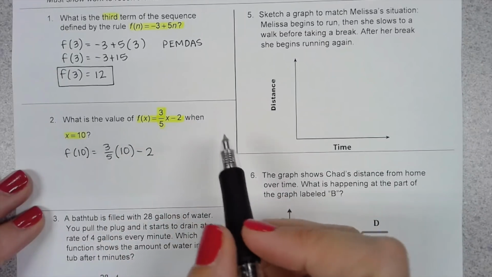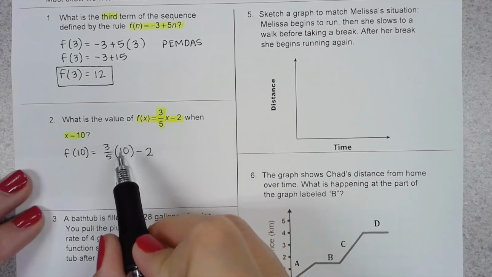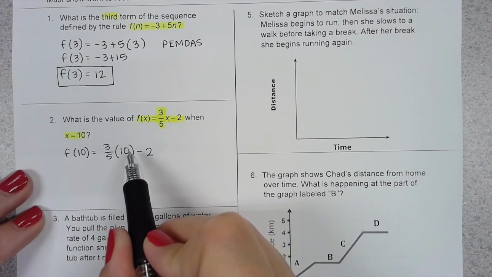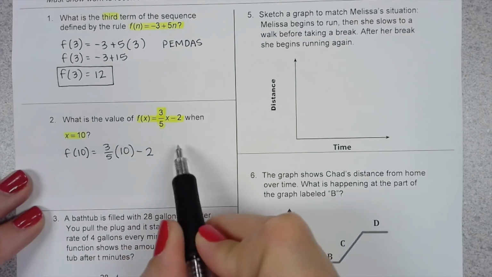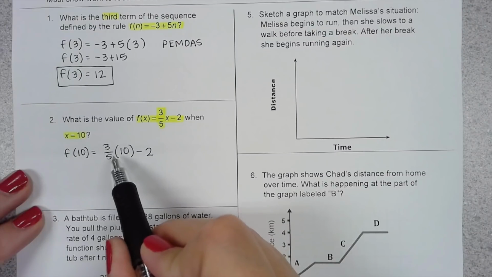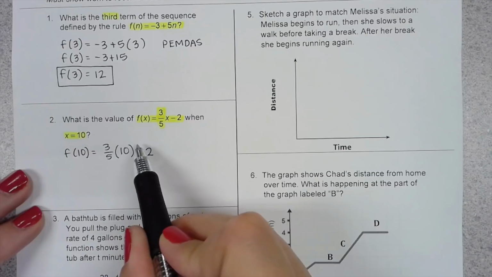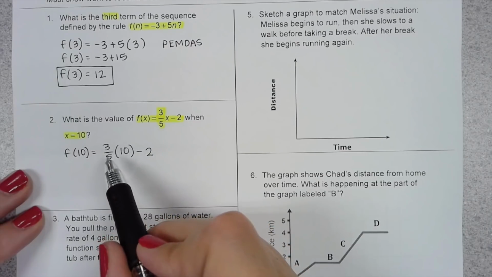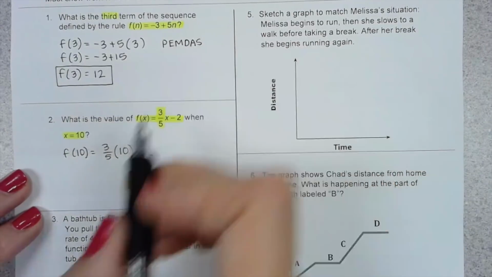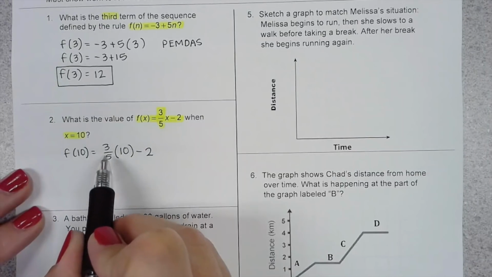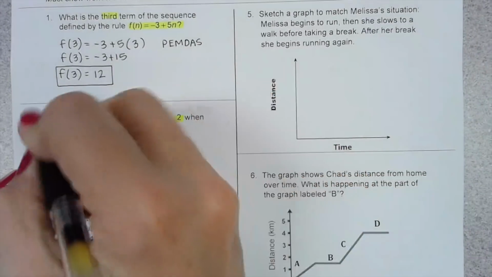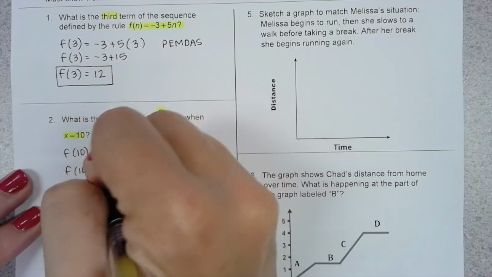3/5 times 10, there's a couple different ways that you could do it. Your teacher might have taught you to do top times top, and then divide by the bottom. So 3 times 10 is 30, and then 30 divided by 5 would be 6. You could come over here and do that work over to the side. Sometimes teachers will teach you to cross cancel. So 5 goes into 5 once, and 5 goes into 10 twice. And then 2 times 3 would also give you back 6. So it doesn't really matter the way that you do it. You do want to show a little bit of work when you're doing the question, though. Some people do 10 divided by 5 and get 2, and then do 2 times 3 and get 6. So no matter what you do to show your work for this, you're going to end up getting 6 as your answer. So f of 10 is equal to 6 minus 2.